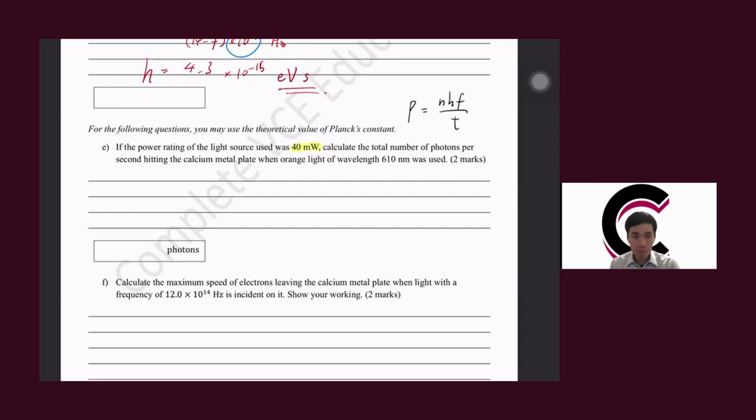Okay. Let me see. If you use this understanding, and actually just put it here, P is E over T, which is NHF over time, because it's number of electrons times each of them has HF amounts of energy divided by time. Frequency can be expressed as C over lambda, like so. All right. And so let me check the number of photons.